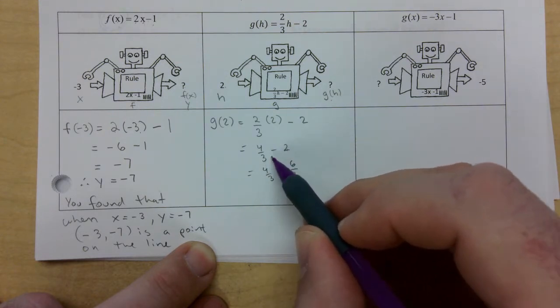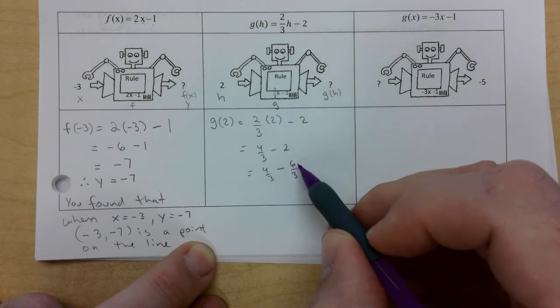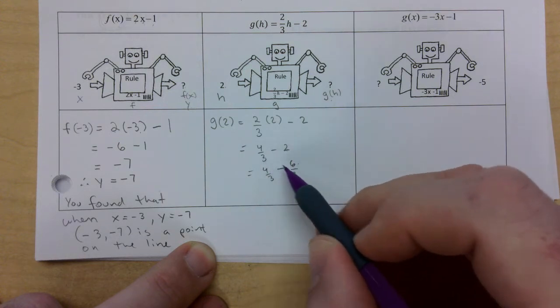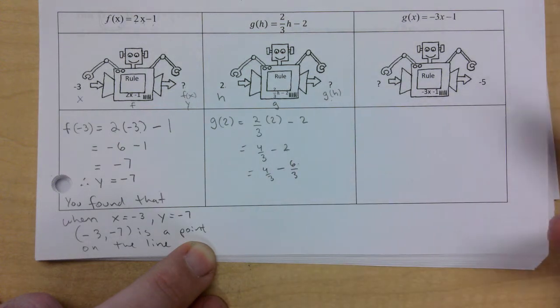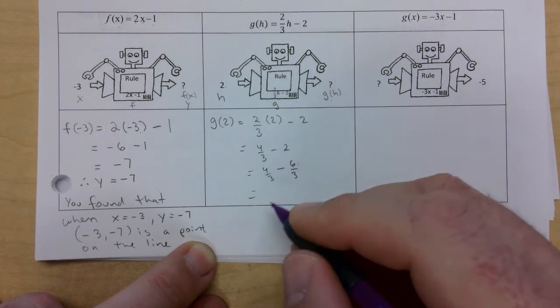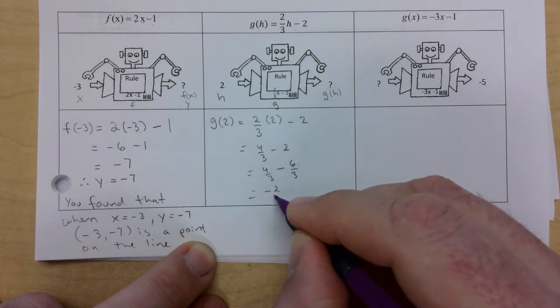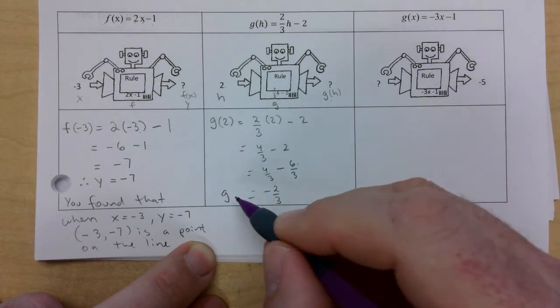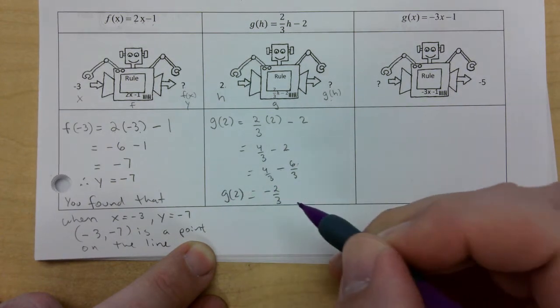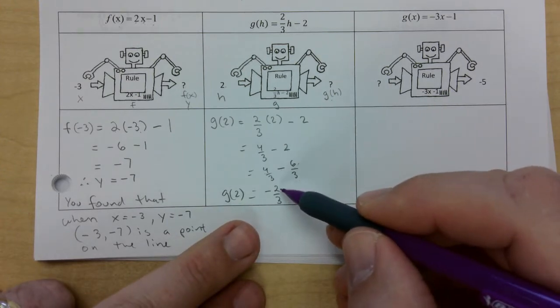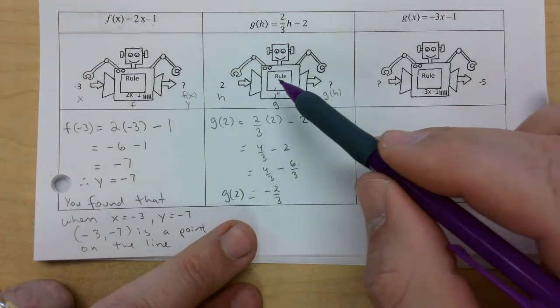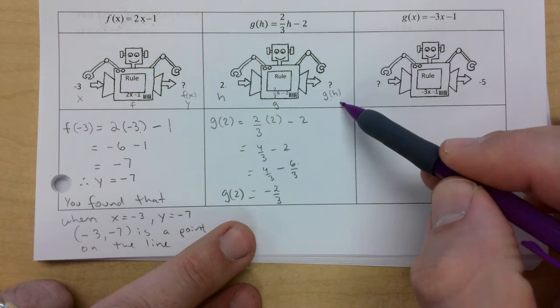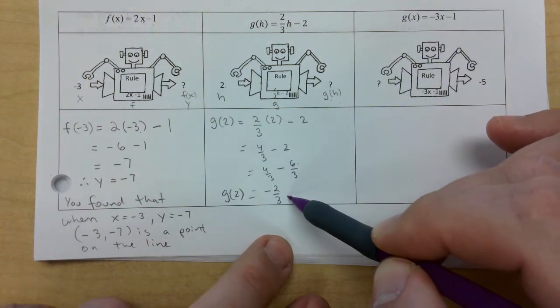That's my trick always: I multiply to get the 6 and then just make it out of 3, and that is essentially the same. So 4 minus 6, that's negative 2/3. So g of 2 is negative 2/3. That's the output. When you plug in 2 into that function, you get negative 2/3 out of that.